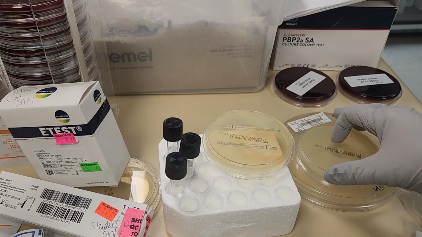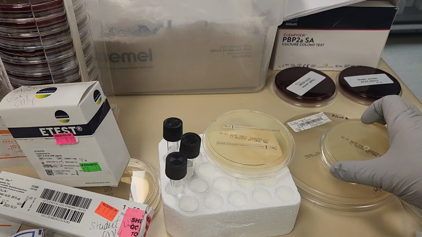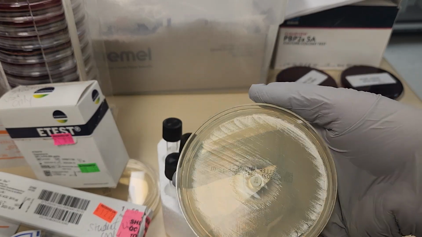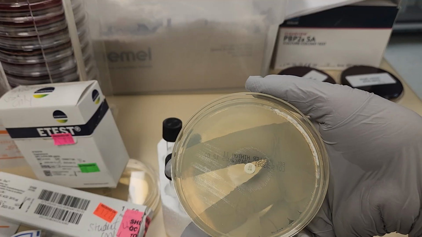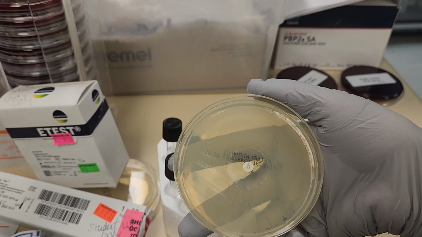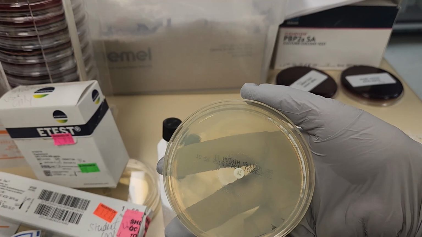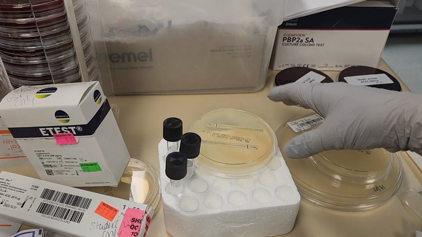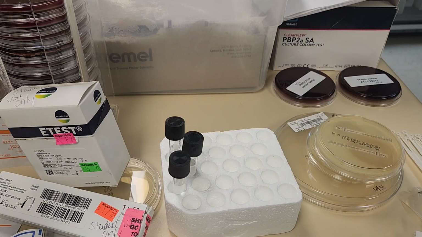Here's an example, and we'll come back to this when we interpret it, of lawn growth. You can't see individual colonies. It's just a smooth suspension growth over the whole plate, okay? And that's what we prefer when we are actually interpreting growth for disc diffusion and Etest as well.